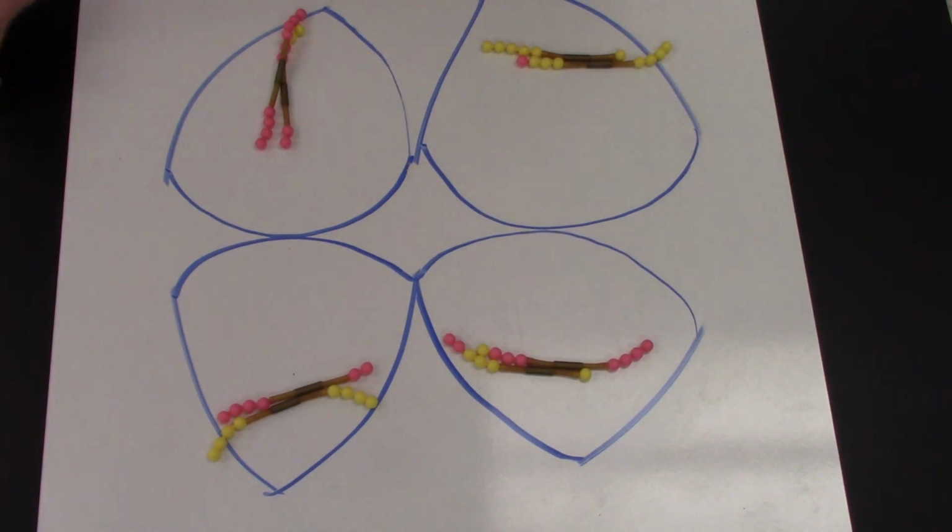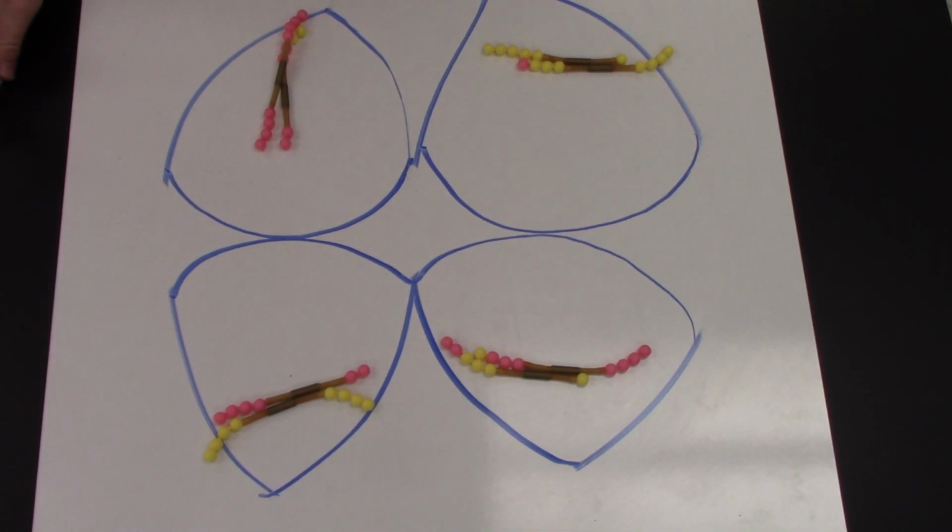And now we've just created our 4 haploid cells. They're considered to be haploid cells because they contain half the amount of chromosomes as that original cell. That original cell had 4. And now we have 2 in each. So they have half the amount of chromosomes.